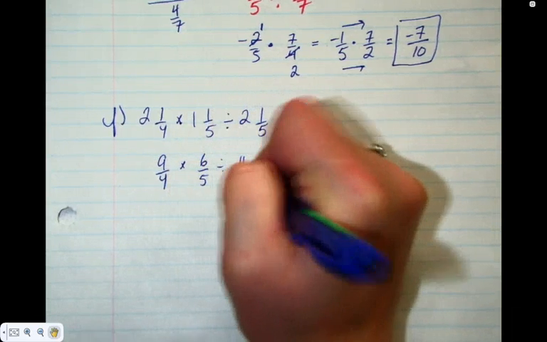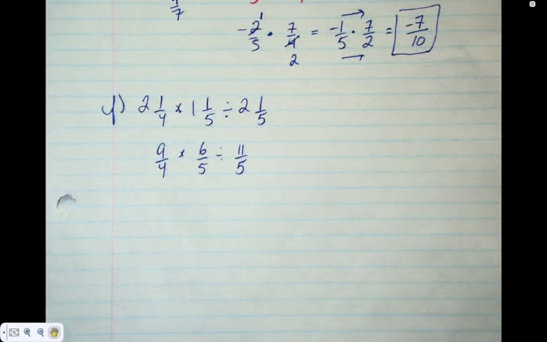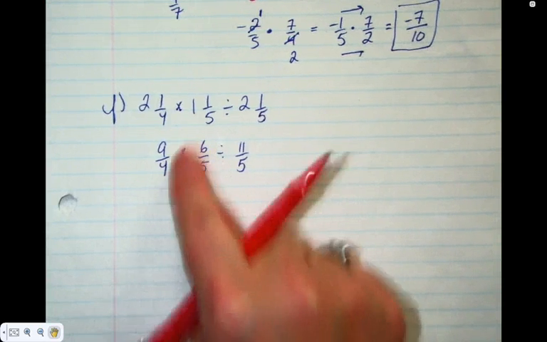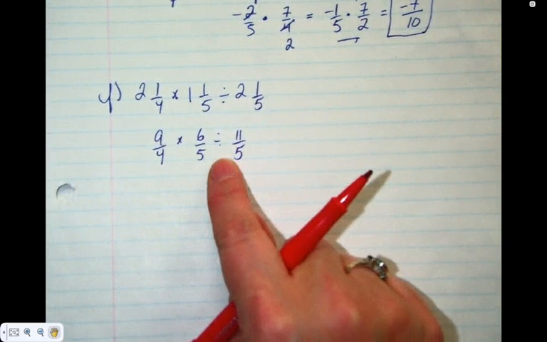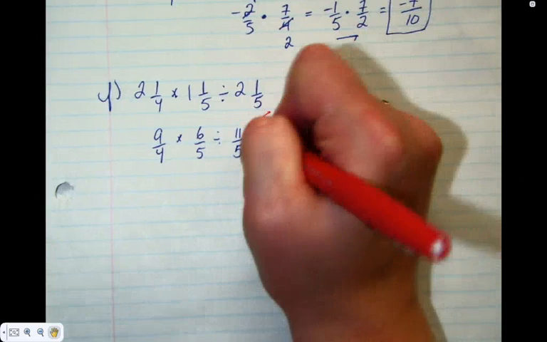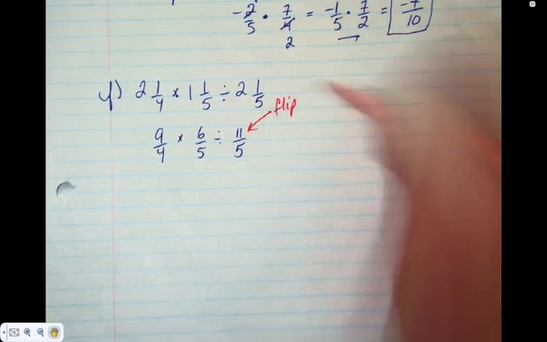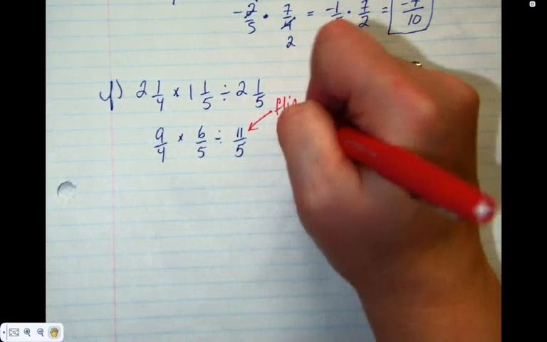What do you multiply first? Kind of. I'll show you in a second. 9 on 4, 6 on 5, 11 on 5? Yes? Yeah. Do I need to flip when I'm multiplying? No. So the only thing I need to worry about is this division. What you're always going to flip is whatever comes after the division sign. So this is the one we're going to flip because it comes after the division symbol.